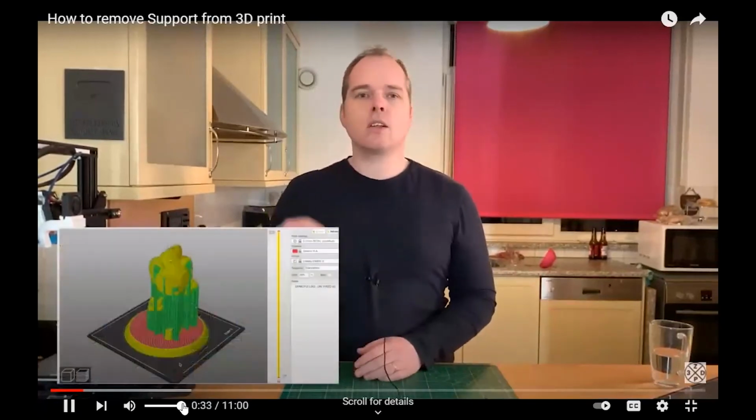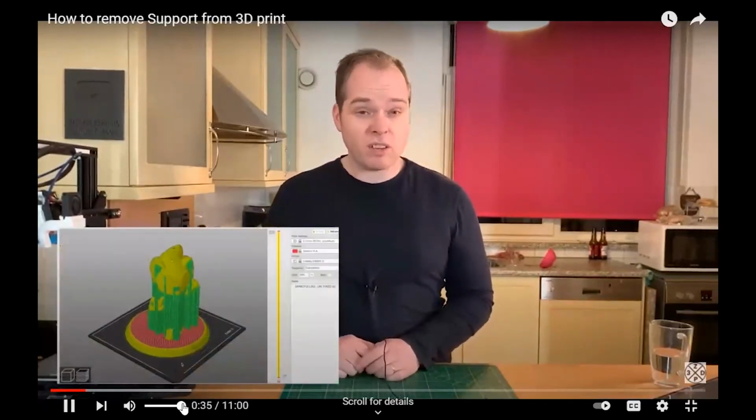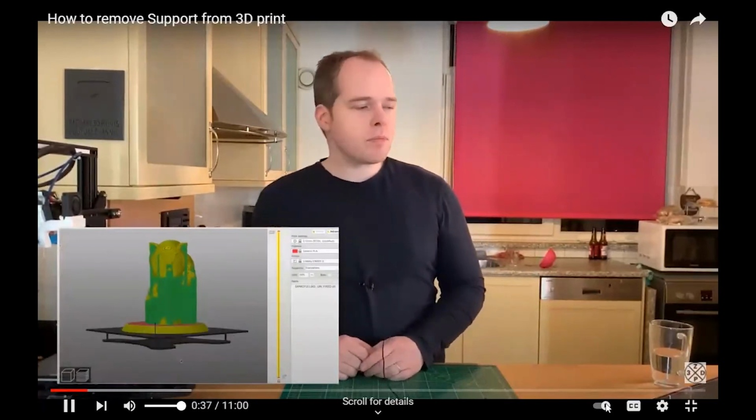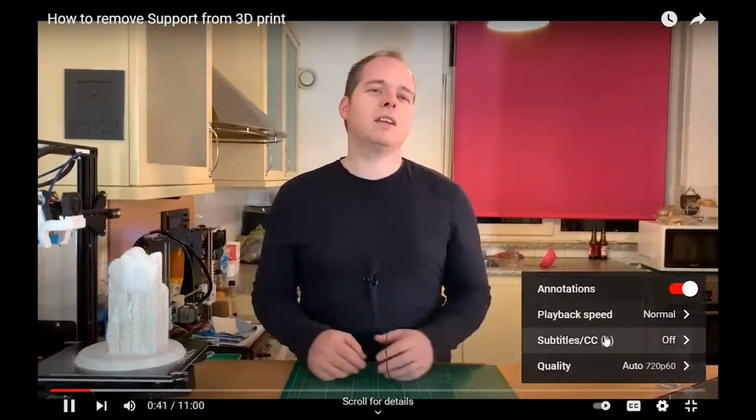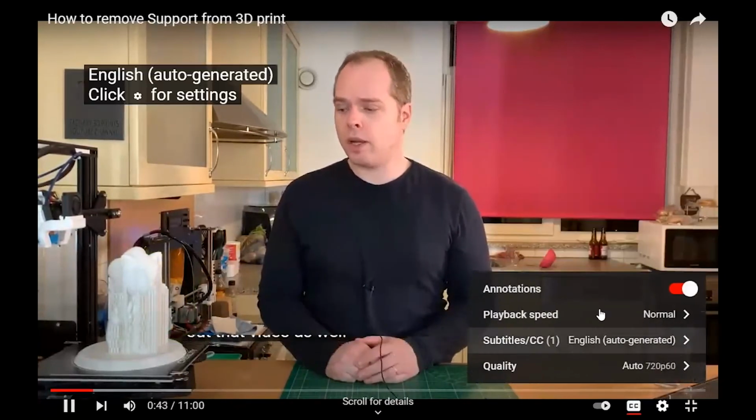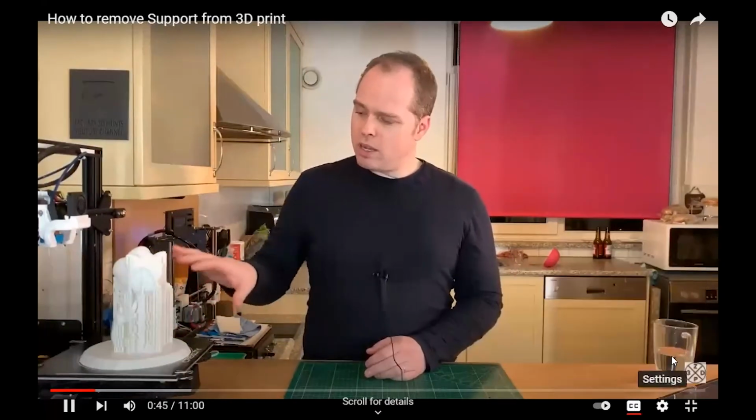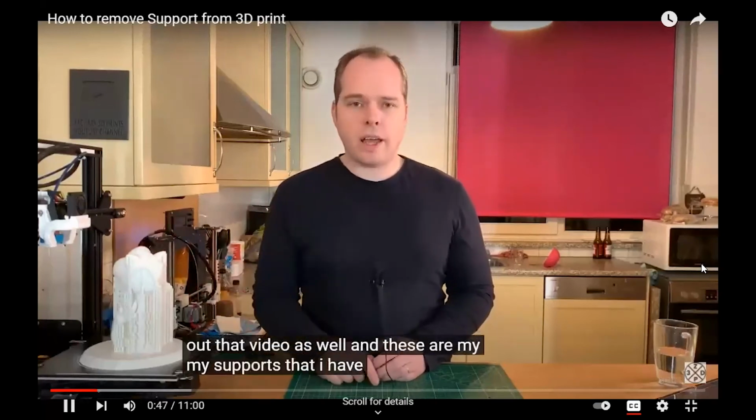Today, standard supports for sometimes when you're slicing something, in your slicing software, in this case, it is Prusa Slicer 2.3.0, hopefully in the right corner so that you can check that as well. And these are my supports that I have.